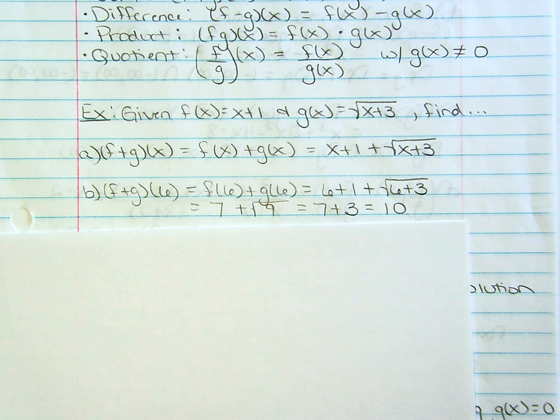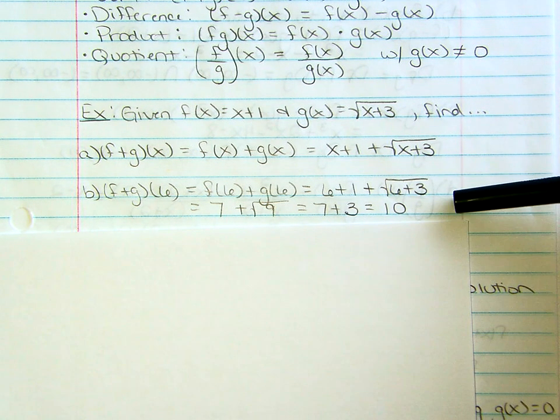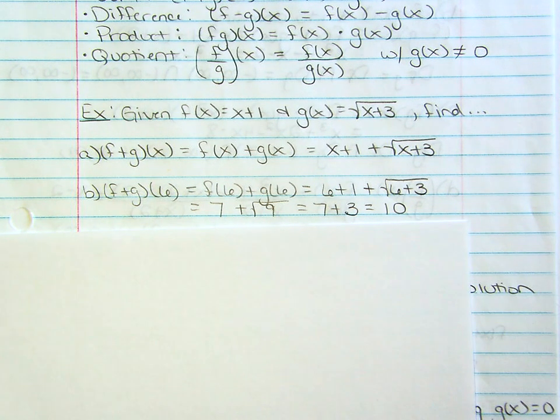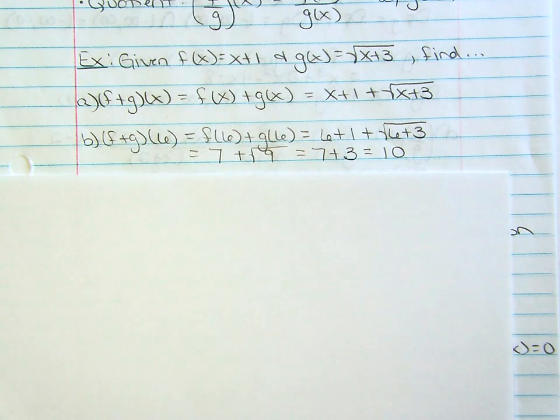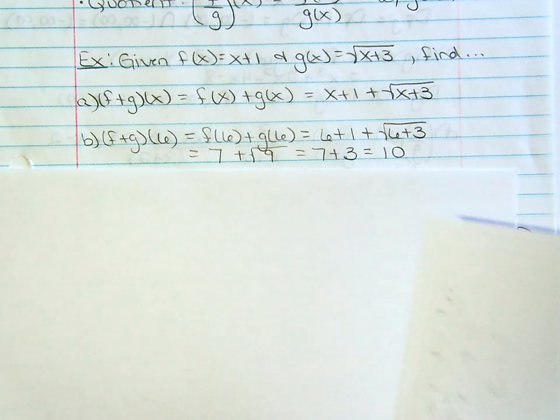So sometimes you will have it where the function is still going to be in terms of x, like in our first example, and other times it's going to be like B, where it's in terms of a specific number. If it's in terms of a specific number, then wherever there's an x in your functions, you put in that number. Questions on those first two? Pretty straightforward, yeah? Hopefully.